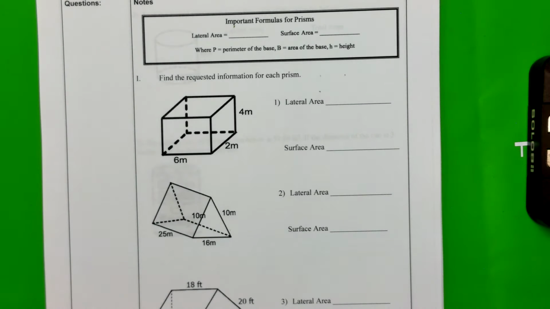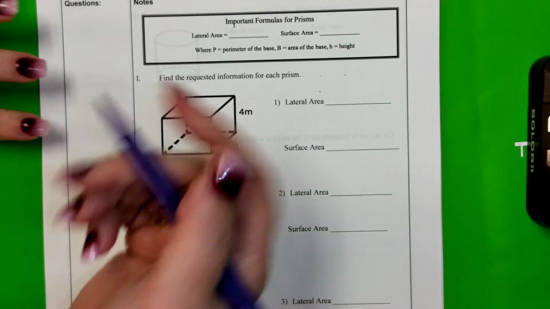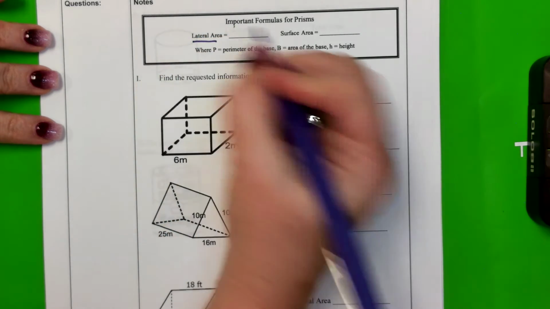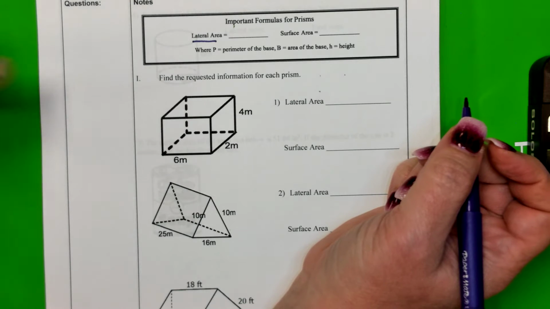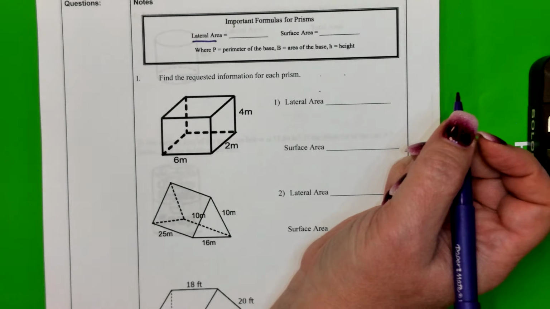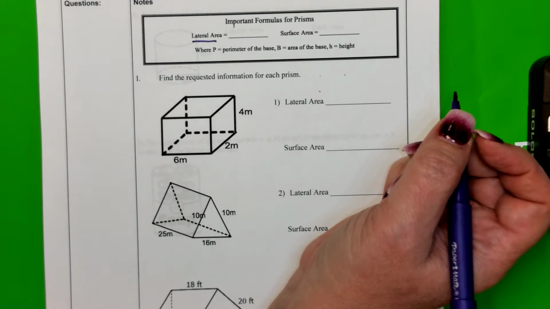So now that we know how to classify and look at a three-dimensional shape, let's learn about some of the pieces and the calculations that we can use with them. So we're going to talk about lateral area and surface area. So lateral area is everything except the bases. Imagine that you're only wrapping the four sides of a box and not the top and the bottom. That would be lateral area.